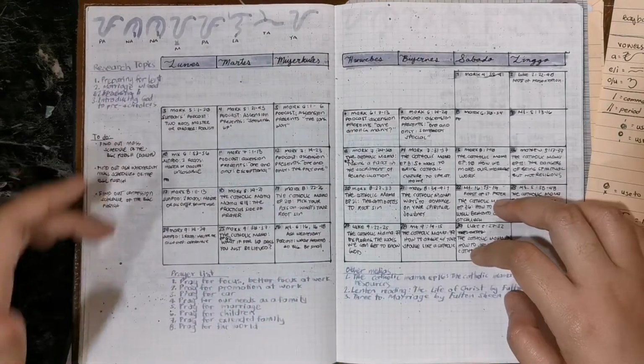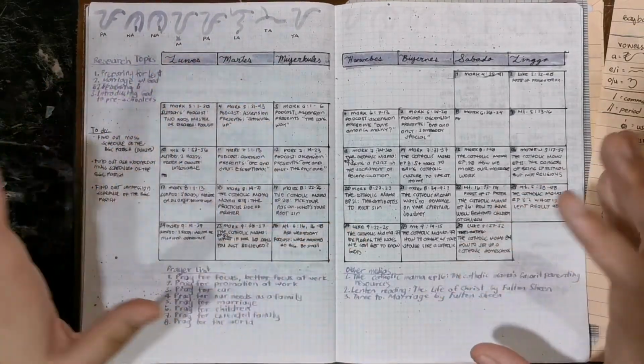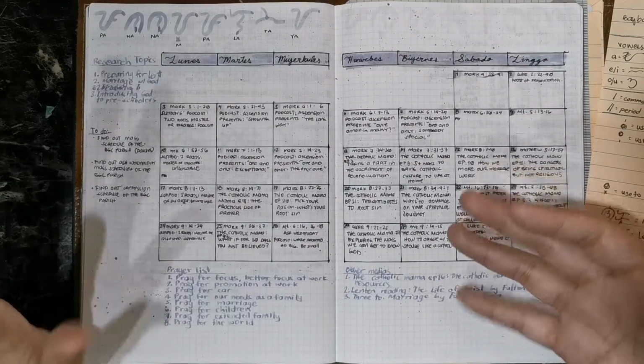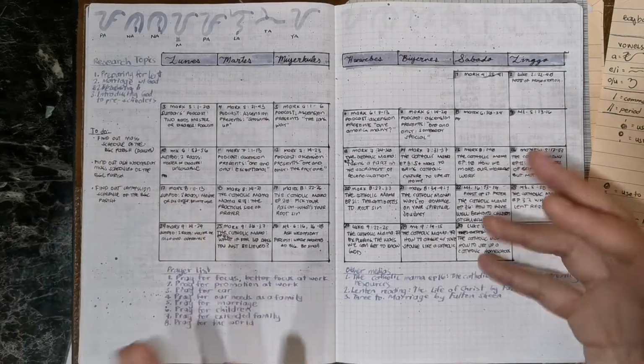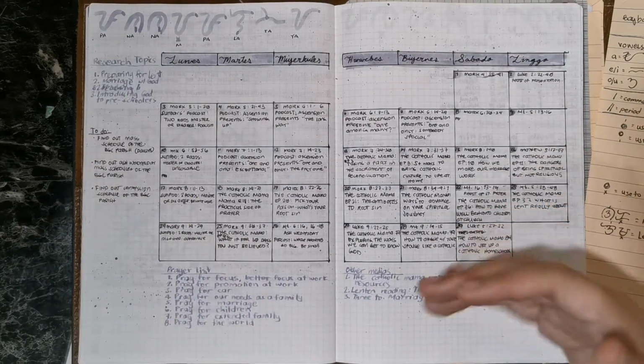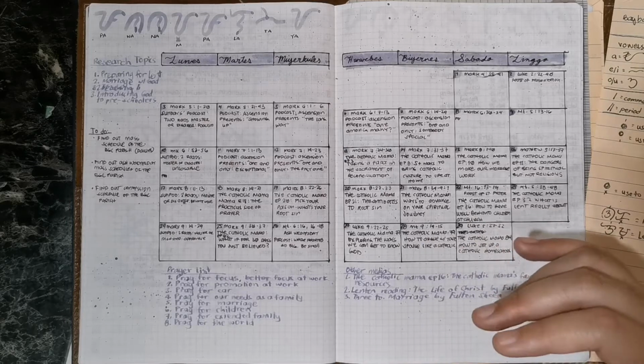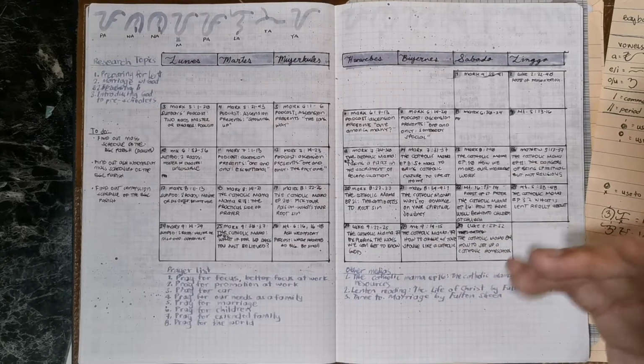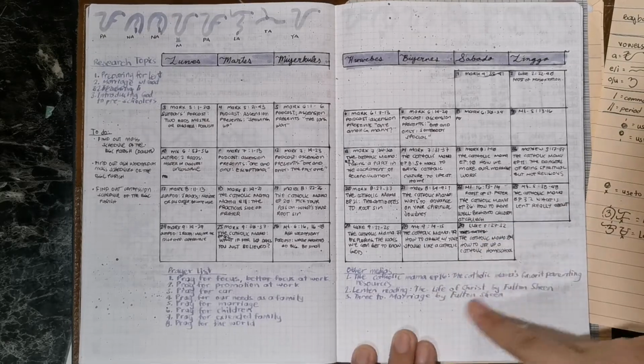And then at the sides, I put in stuff I want to research on, stuff I want to do about my faith, and my prayer list, and other stuff that comes up that I find when I do research. I list them down here so I don't forget.